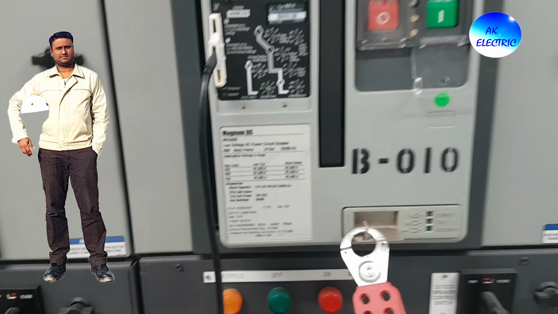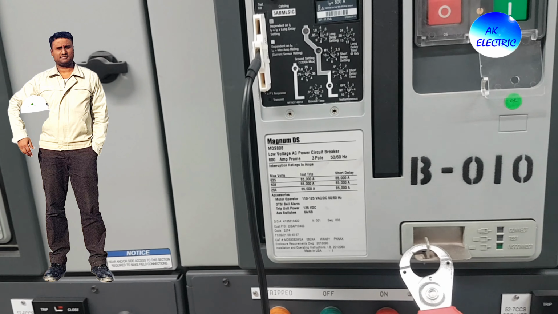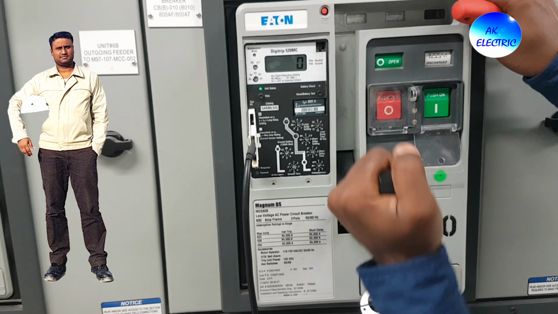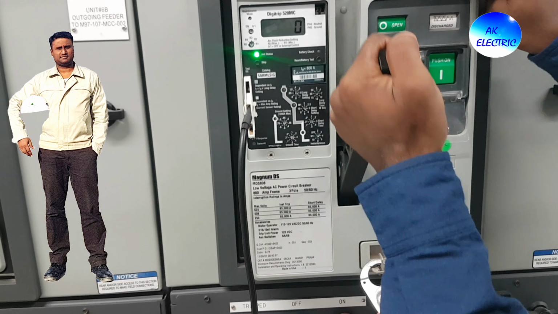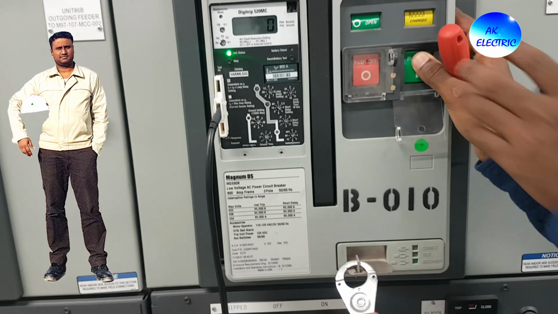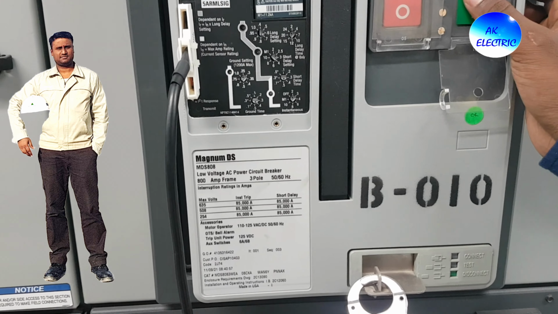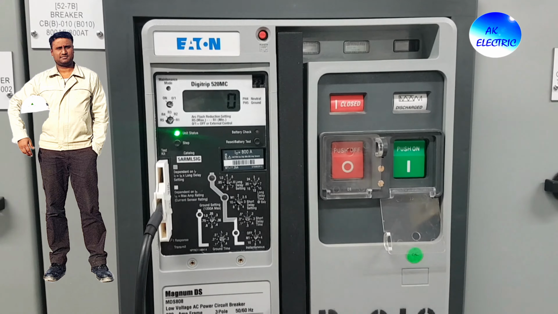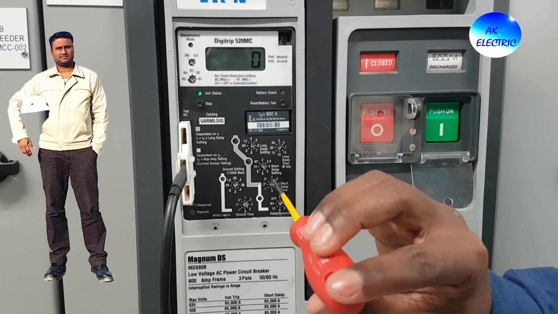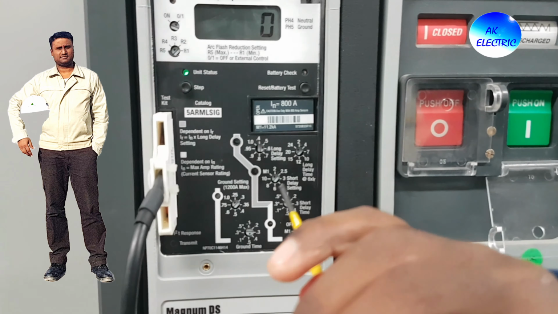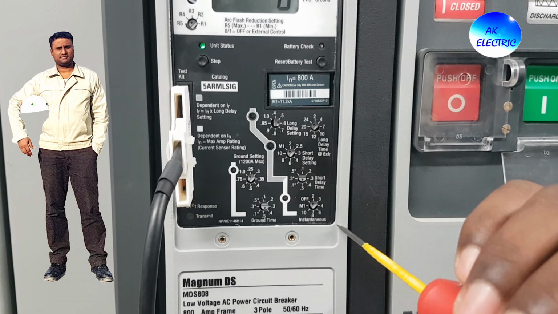Now we will check instantaneous. Before that we have to charge the handle, charge the breaker. Now we will check the ground fault. For ground fault we have to adjust the settings. Make short delay maximum. Okay, breaker close. Short delay maximum M1. Short delay maximum. Next.